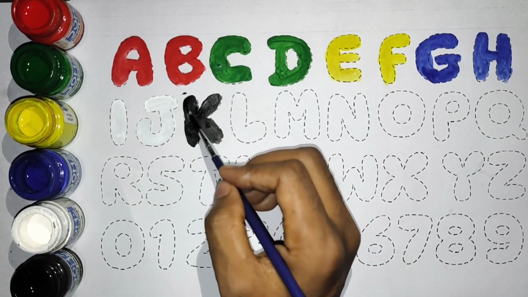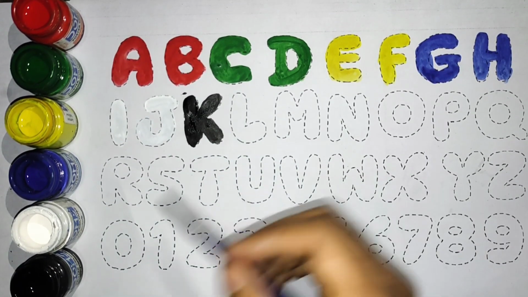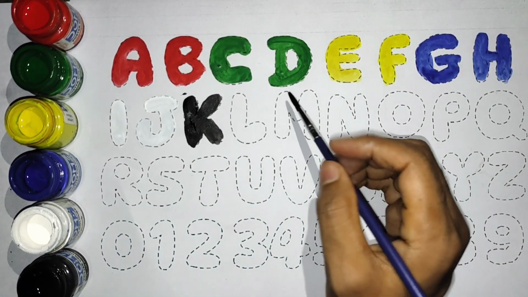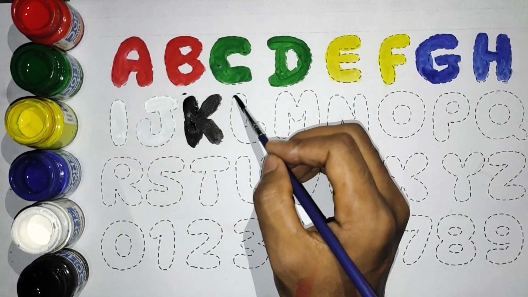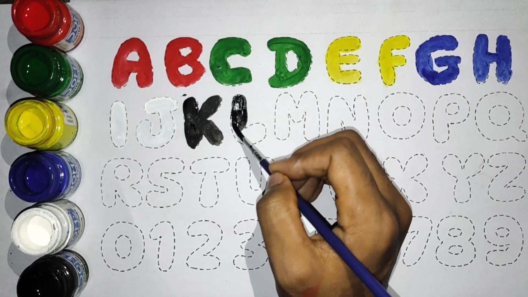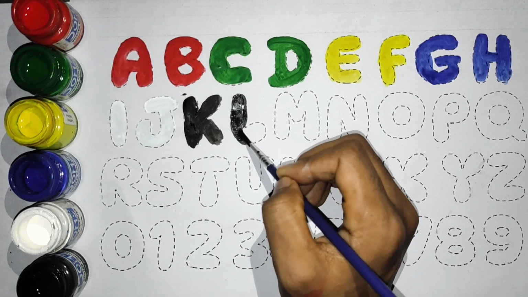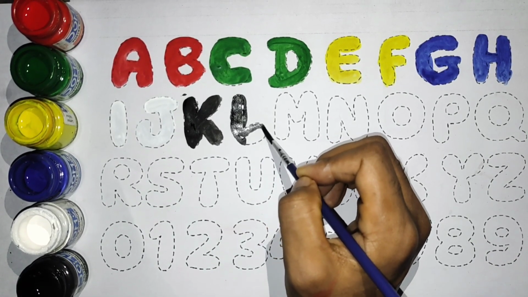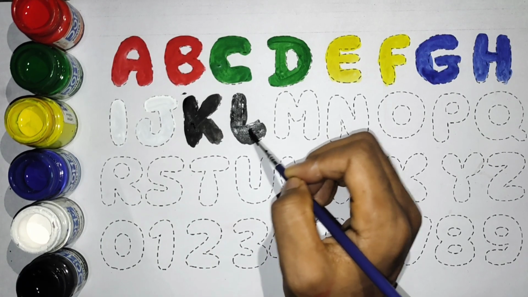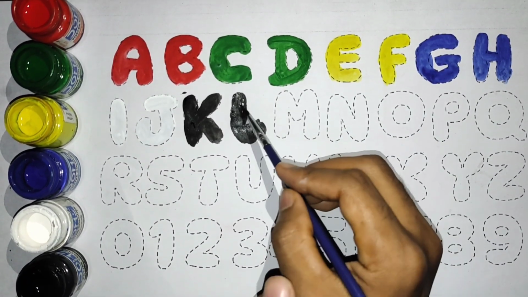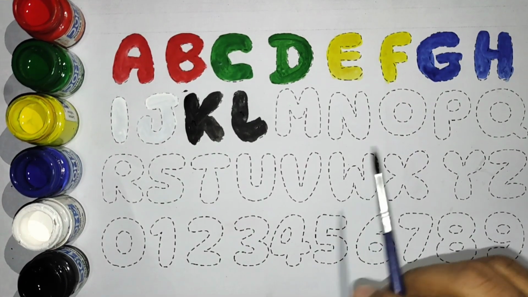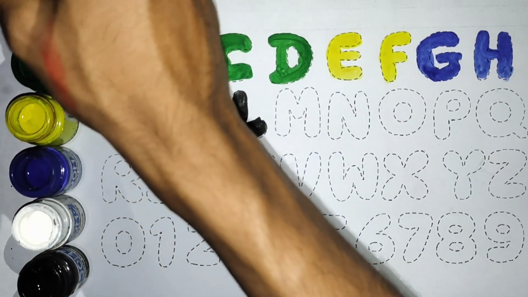Kids, the next one is L. L for lion. Kids, the next one is M. M for moon. Kids, again we use red color.